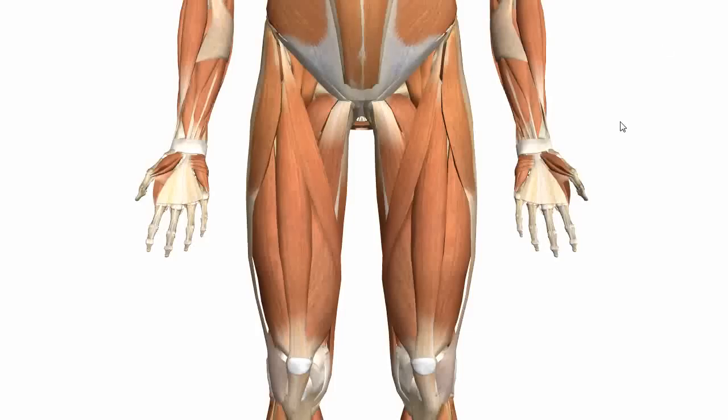So in this second part of the tutorial, I'm going to talk about the medial compartment of the thigh. There are 6 muscles in this medial compartment, and these muscles are mainly innervated by the obturator nerve, and these muscles act mainly to adduct the femur at the hip joint.